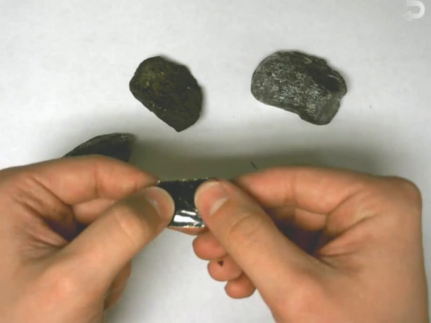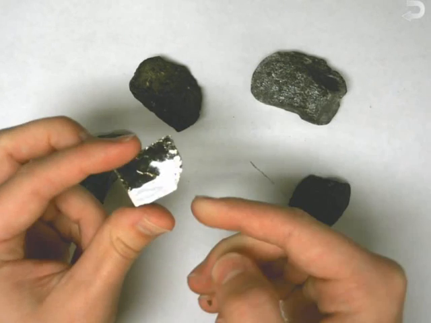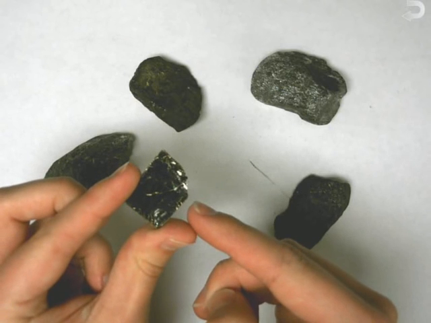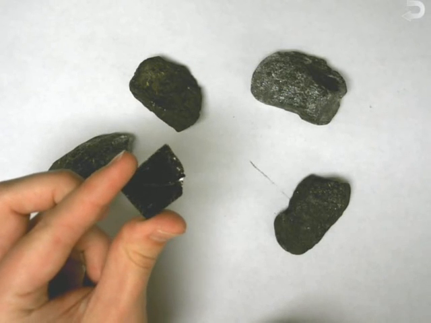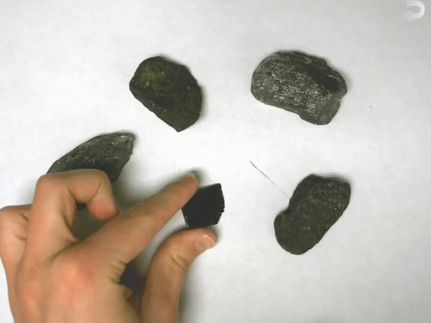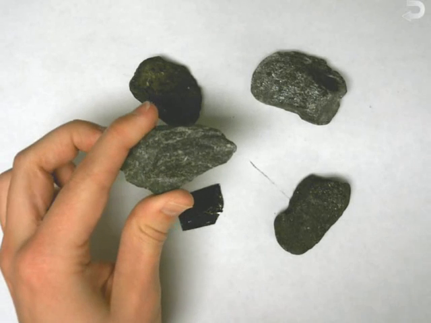If you were to snap a piece of mica in half this way, you would notice that there would be fracture instead of cleavage. You can kind of see that that happened here, and the line is not nearly as straight. So that's your mica. And finally, over here in the corner, I have a sample of talc.